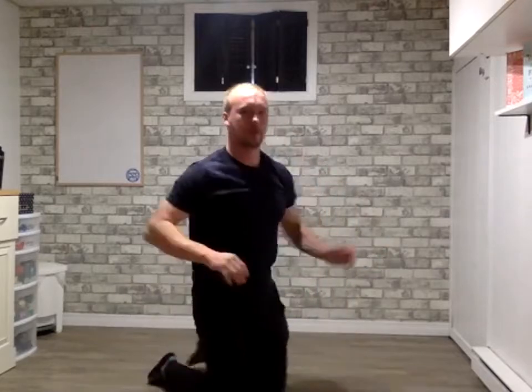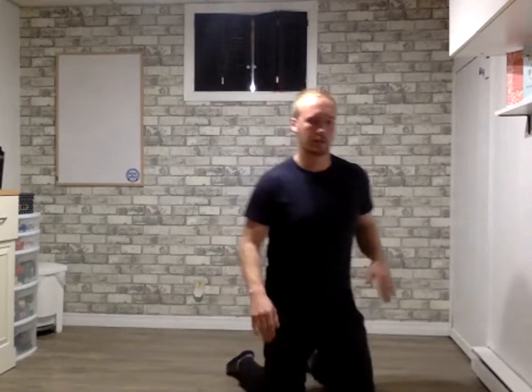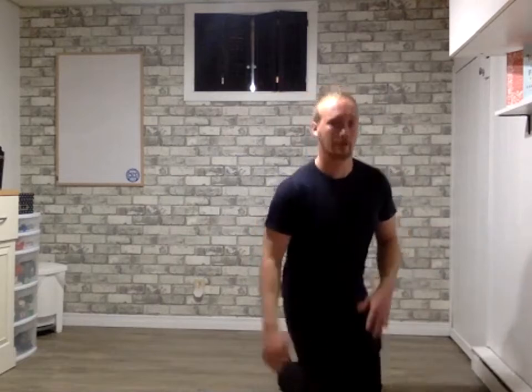All right, now we're going to do the McGill sit-up. So we're going to lay down on the ground with one heel up towards our butt, and then we're going to reach our hands up towards the ceiling. We're going to do 8 repetitions with one leg up, and then we'll switch legs. We'll do 8 on the other side.